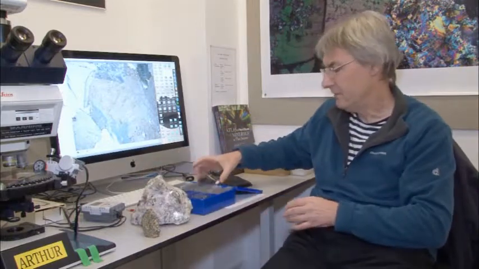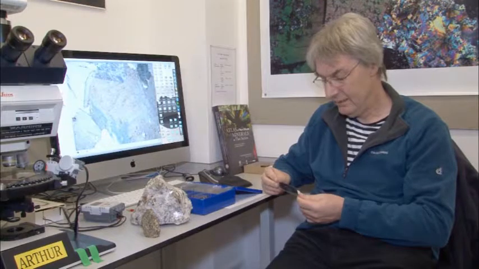Those chips of rock are then mounted onto a glass slide, and the glass slide is then finished by hand with a highly qualified technician who grinds them down to 30 microns.